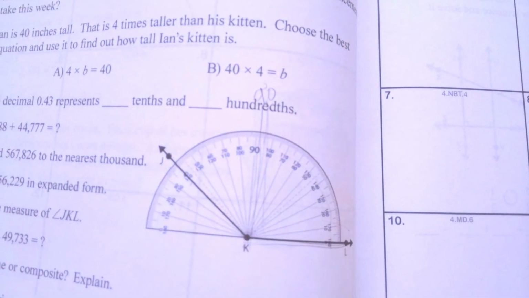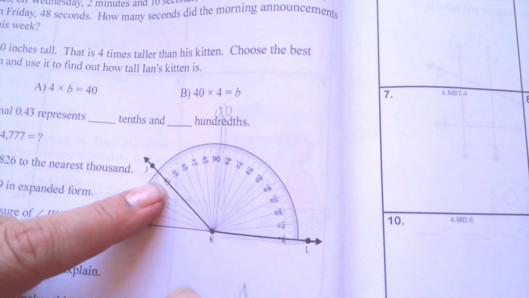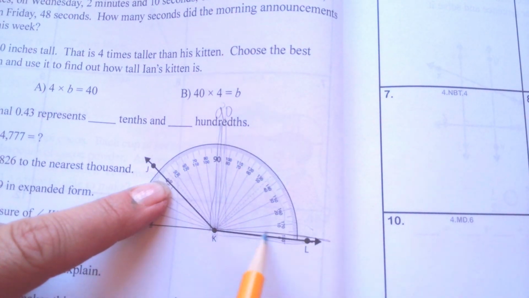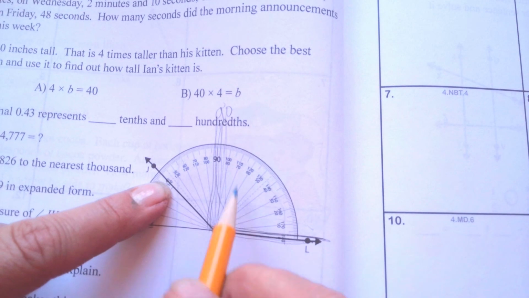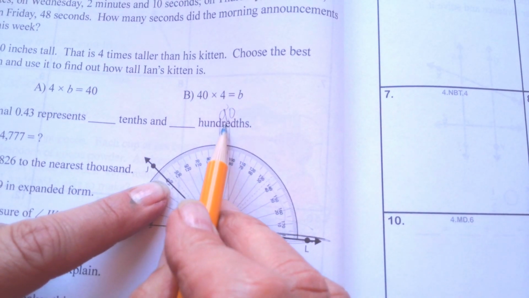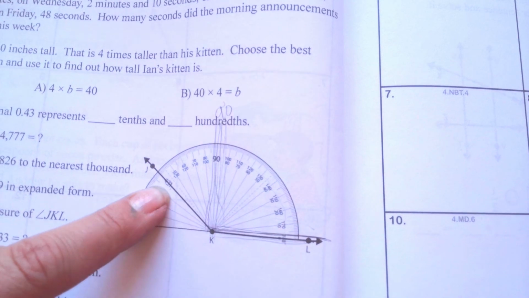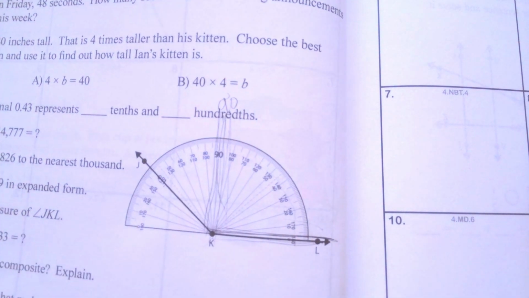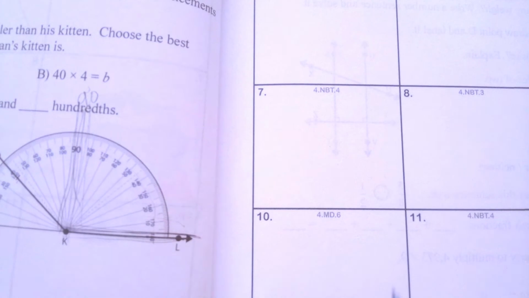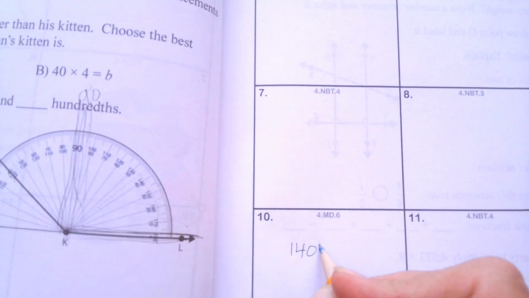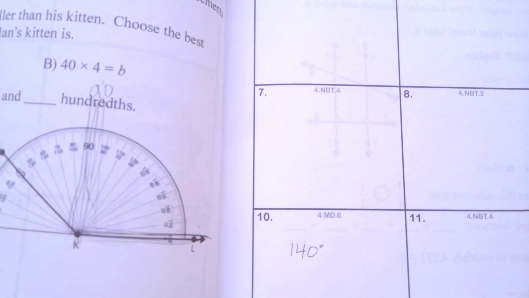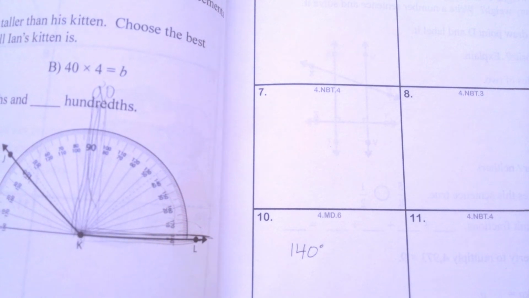We know it can't be 40 because it's actually bigger than an L. And if it's bigger than an L, the number has to be bigger than 90. So for this one, we're going to use the inner measure of 140. So for number 10, you're going to write this, 140 degrees. That's the answer.